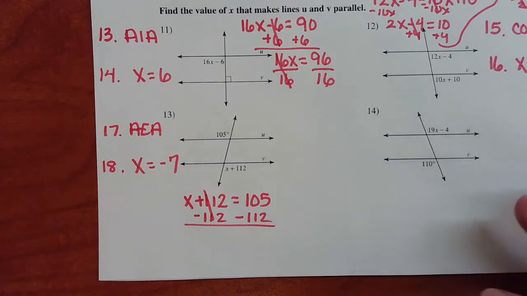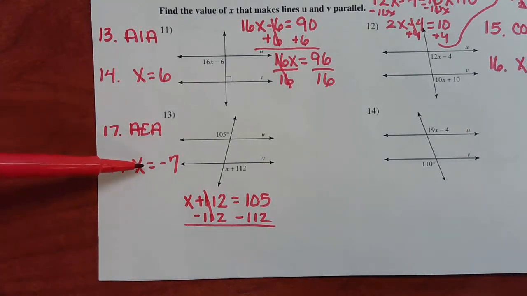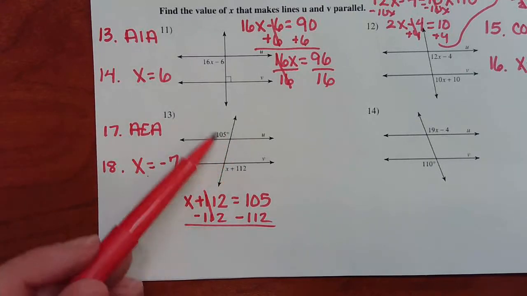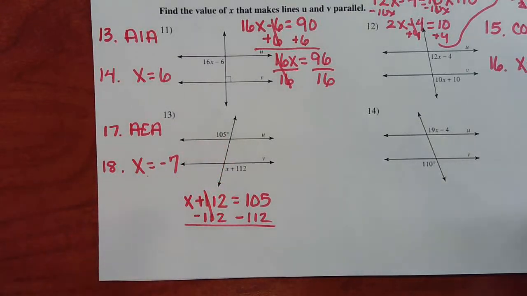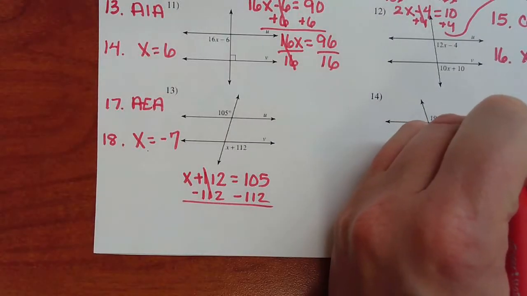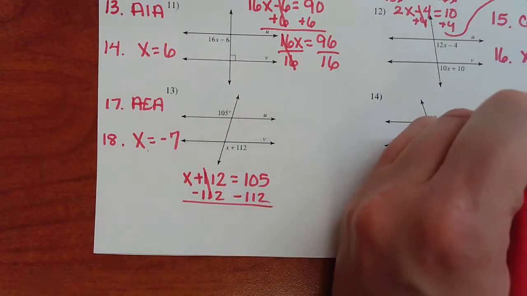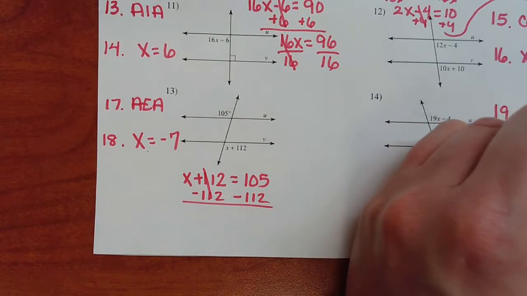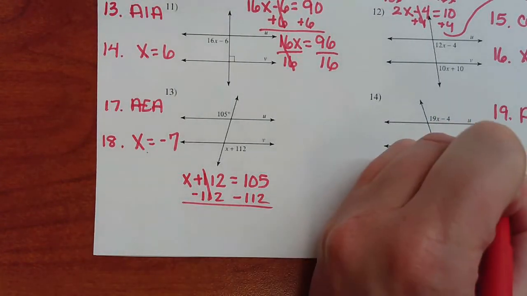So a lot of people thought that this was wrong because you got a negative. So you can have a negative variable. You can't have a negative angle. So that's why this is okay. Negative variable, totally okay.